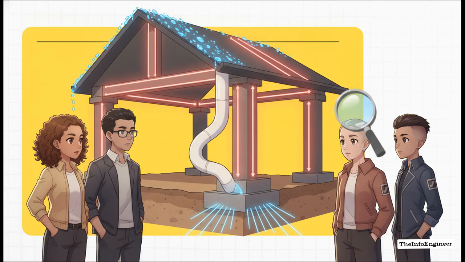The water hits the roof, it flows down the slope into the gutters, travels down the downspouts, and empties out into the soil. Structural forces behave exactly the same way. The weight of the roof transfers to the beams, the beams transfer that weight to the columns, the columns push it down into the foundation, and the foundation spreads it safely into the earth.